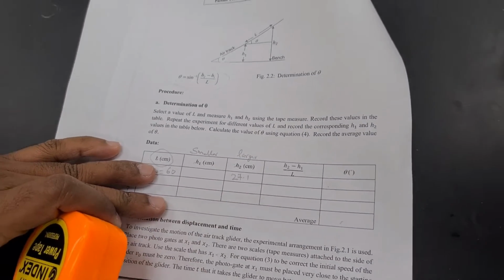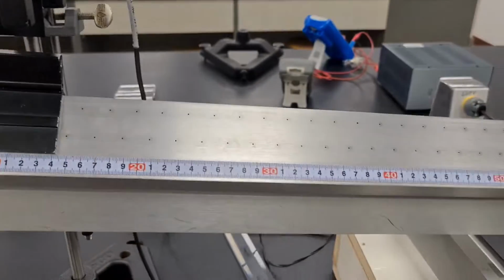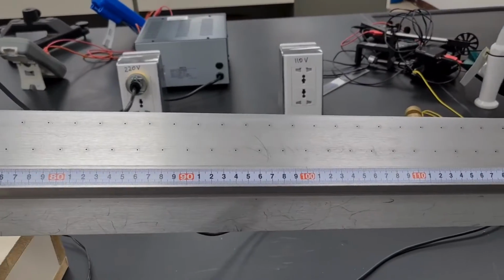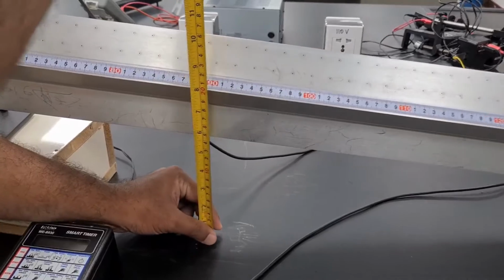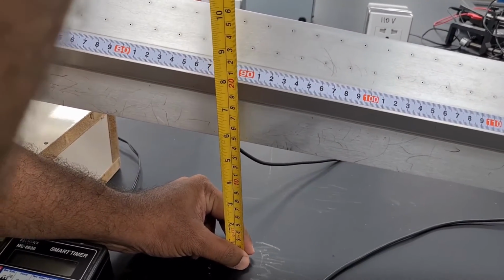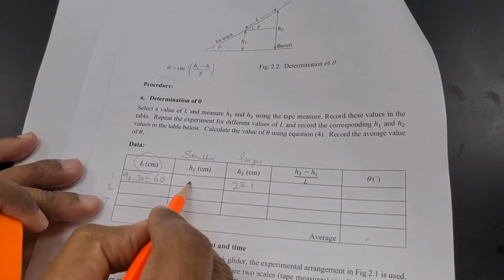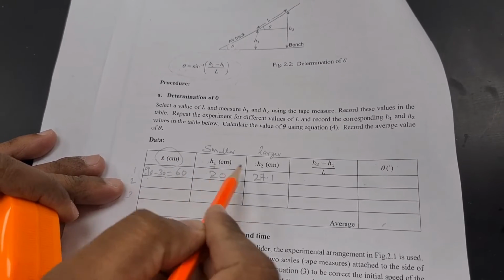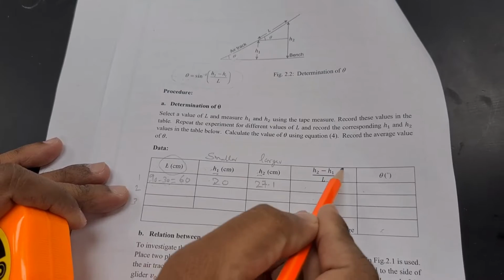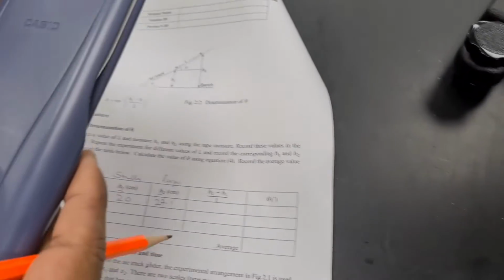27.1. And then H1, how do you have to measure? The smaller value is from 90, because our readings are 90 and 30. So if I measure the height of this 90, let's see what the value should be. It is exactly 20. Am I right? So I have to write 20 here. Once you know the values of L, H1 and H2, you can easily find the answer. Am I right? So I am going to use my calculator. Let's calculate.